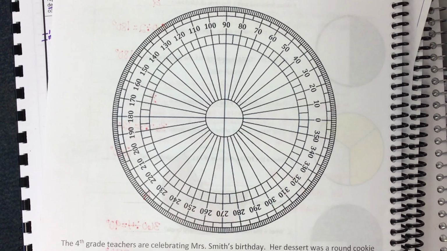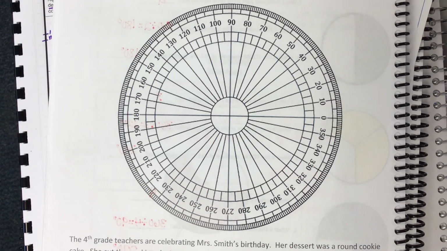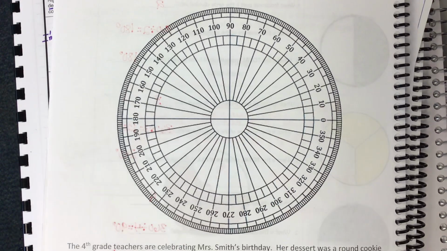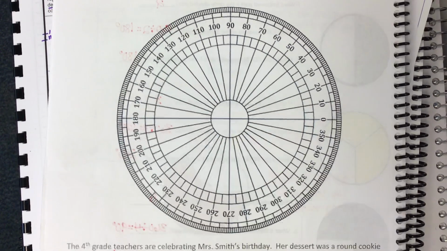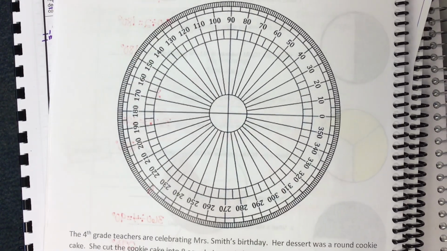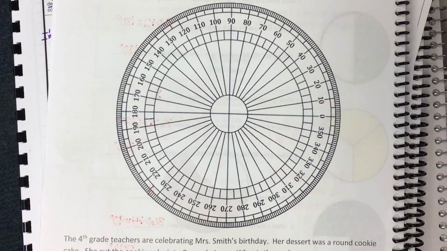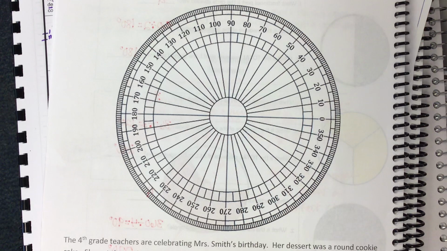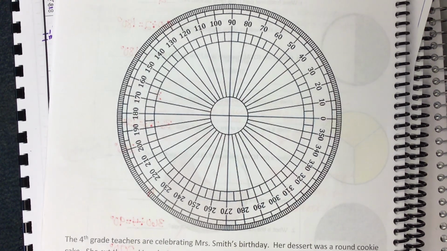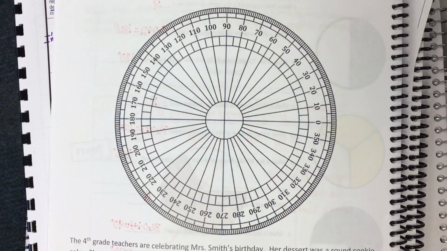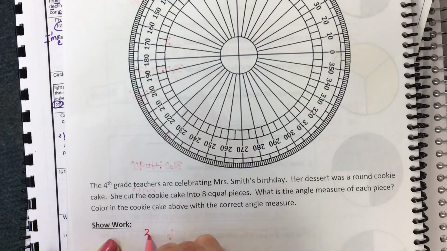Are you ready? Okay, the 4th grade teachers are celebrating Mrs. Smith's birthday. Her dessert was a round cake. She cut the cookie cake into 8 equal pieces. What is the angle measure of each piece? Color in the cookie cake above with the correct angle measure. So, if we cut it into, it's 360 degrees.